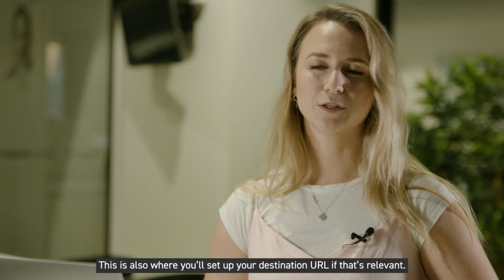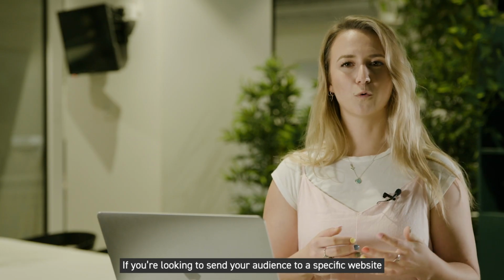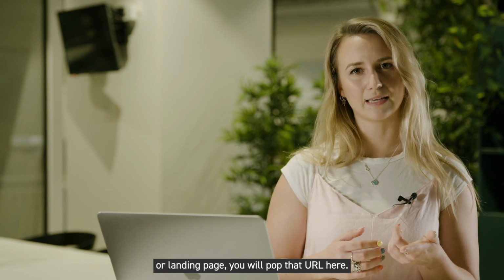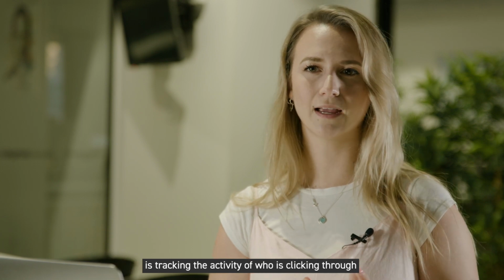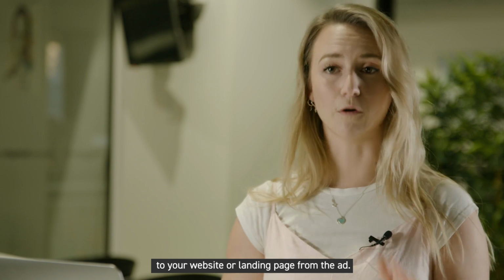This is also where you'll set up your destination URL if that's relevant. If you're looking to send your audience to a specific website or landing page, you will pop that URL here, and you'll also want to activate your pixel to make sure that Facebook is tracking the activity of who is clicking through to your website or landing page from the ad.